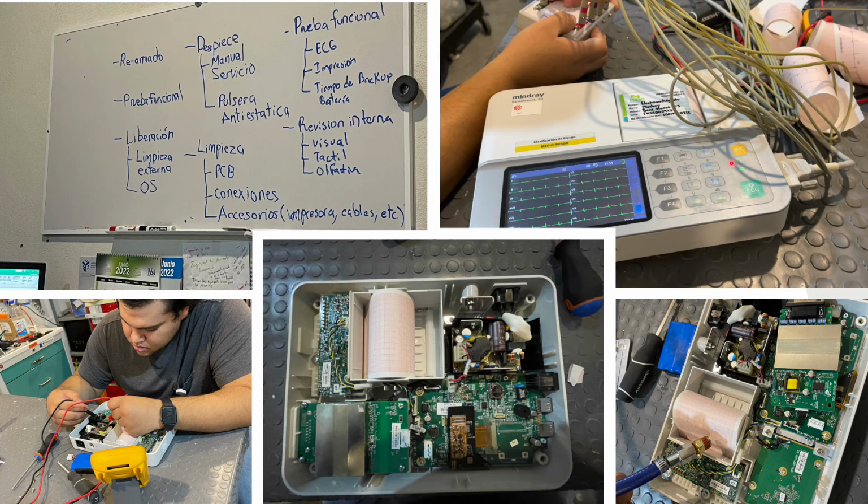Here we can see the electrocardiograph working with a simulator. Here we can see the internals of it, and here we are cleaning it with some medical air. And here I'm testing the voltage of the battery, which is this one, and we needed to change it because the voltage was very low.